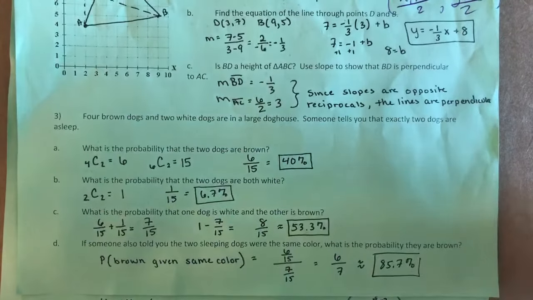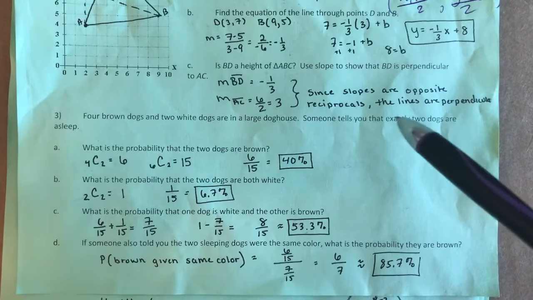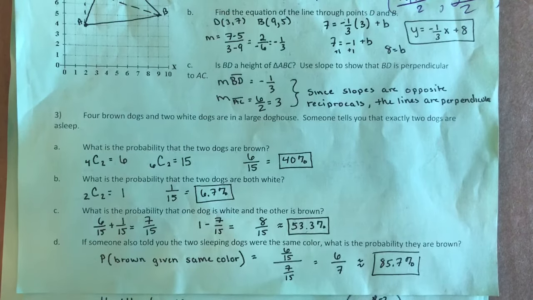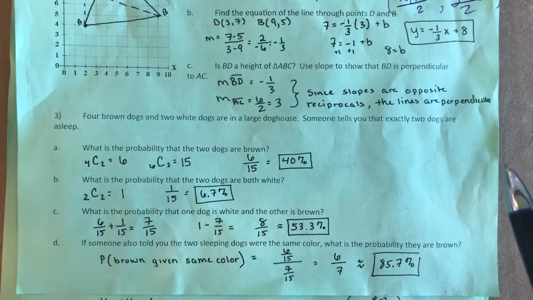Number 3 is a little tricky. You have 4 brown dogs, 2 white dogs in a large dog house. Someone tells you exactly 2 dogs are asleep.